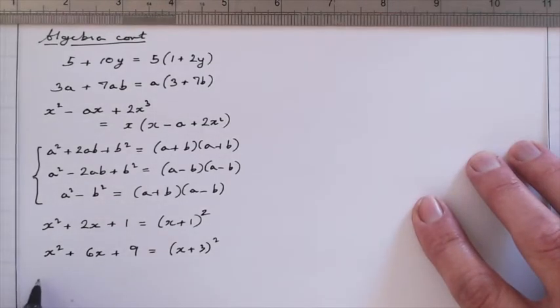Let's do a slightly trickier one. Let's imagine we had 16y squared plus 80y plus 100. Now I'm going to have to do this a little bit slowly because I'm doing these on the fly. It's not the easiest thing in the world to make these up.